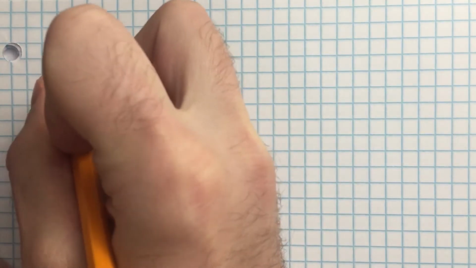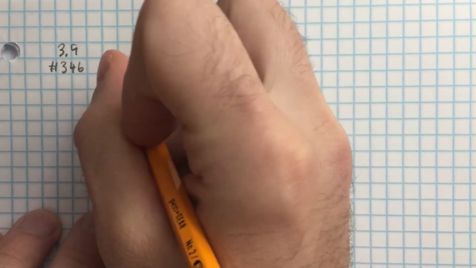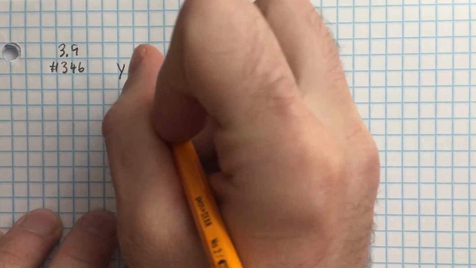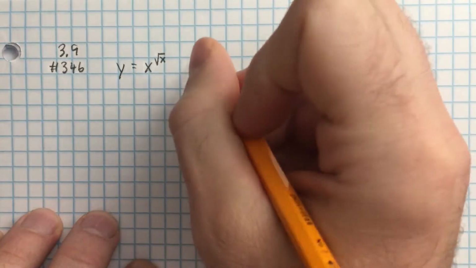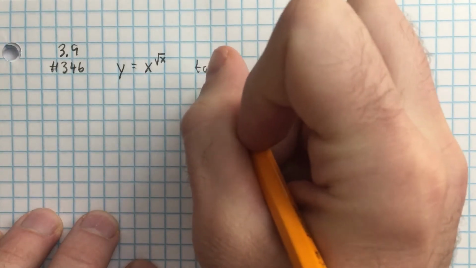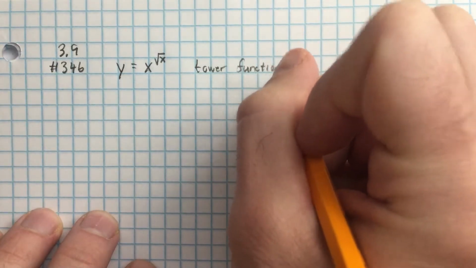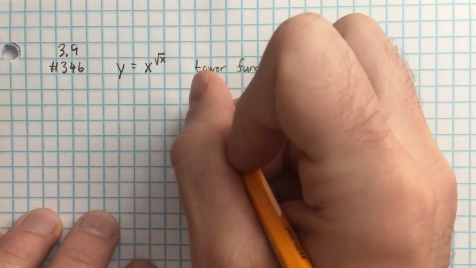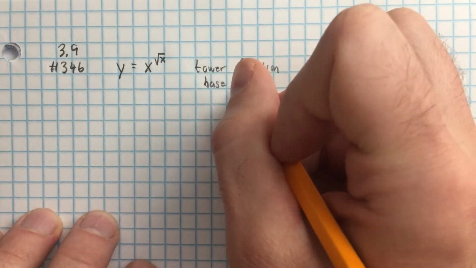3.9, number 346. We have a very special type of function, y equals x to the root x. This is called a tower function because the base is a variable and the exponent is also a variable.